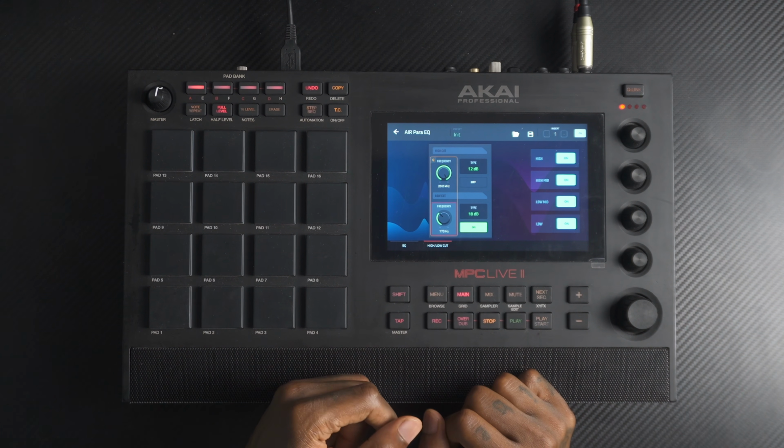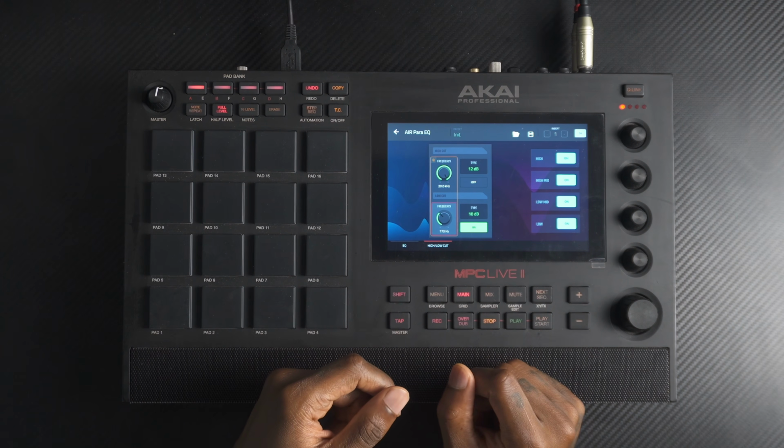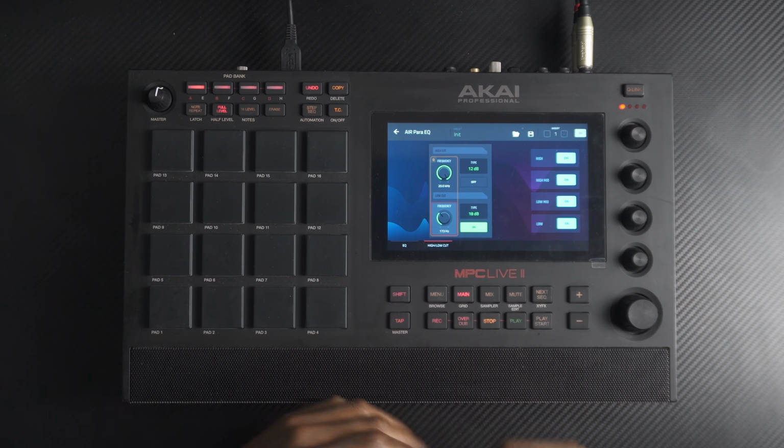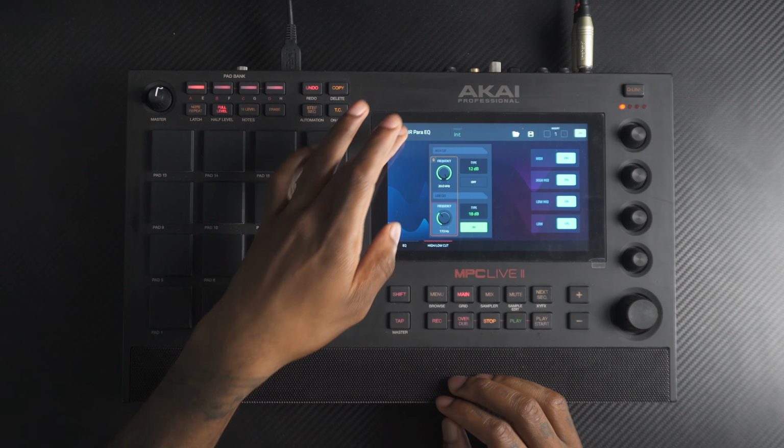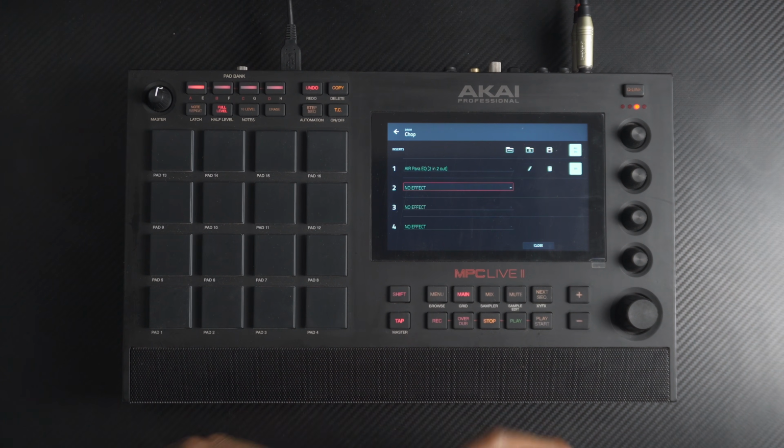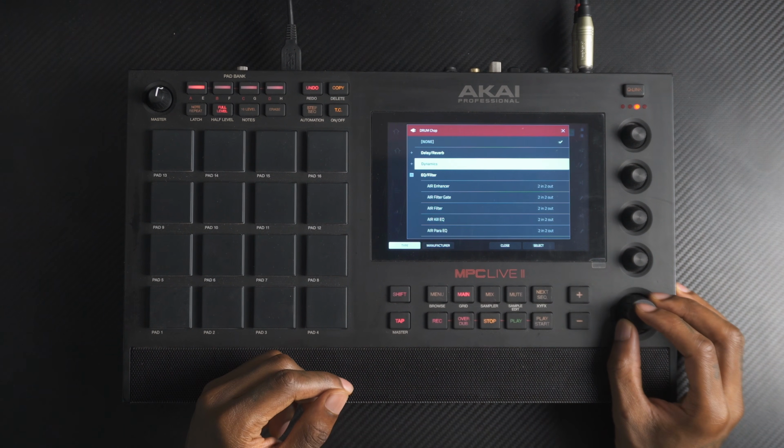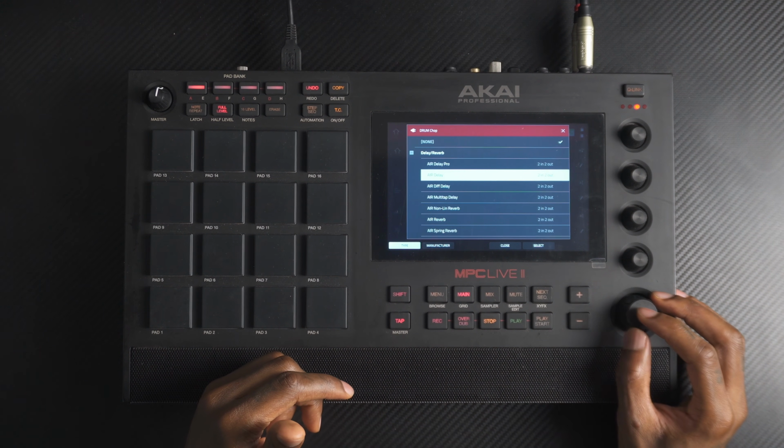So it's your preference on what you like to use. Sometimes I like to use this instead of the filter. It does give off a different kind of cut. And then what I like to do is just add some kind of effect to bring it more into your face. So you can do that with a reverb or a delay. I'm gonna just choose a delay real quick.